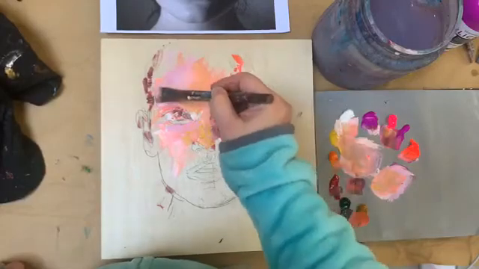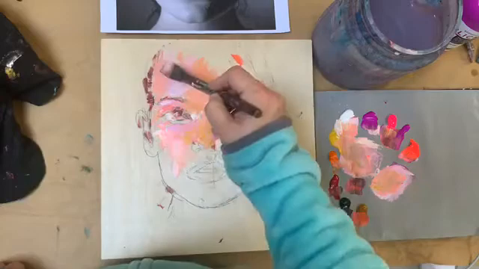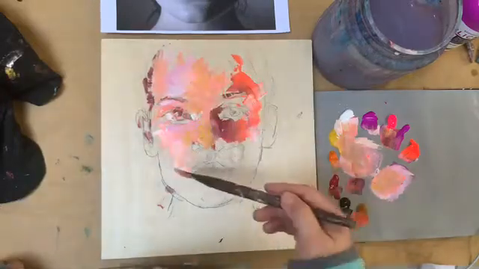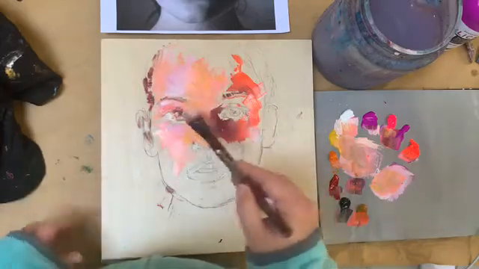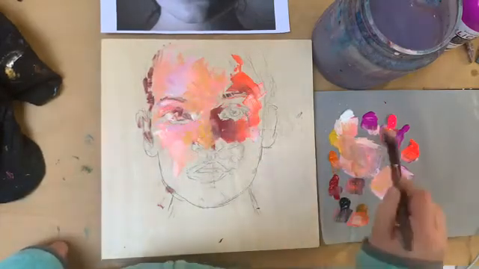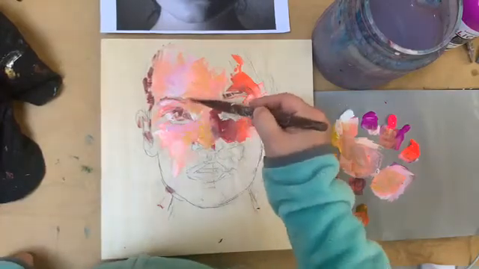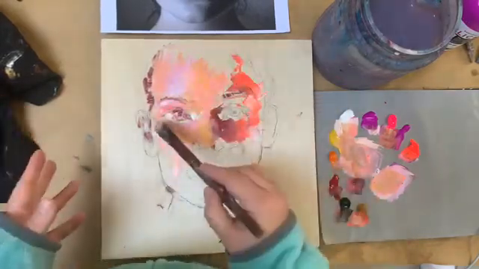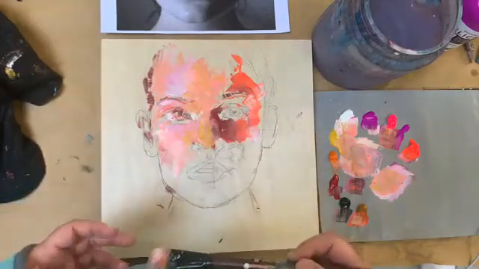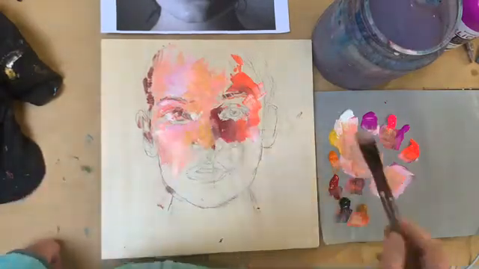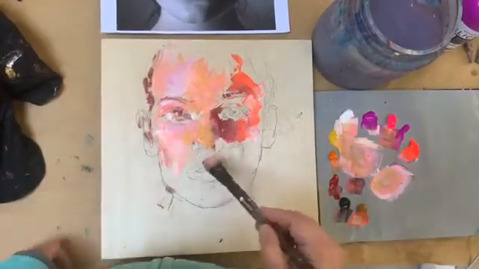Almost like in a dance, a sort of tango. The painting leads, if I may say that. The painting leads a little bit by me randomly applying, just focused on value only. And then I give a response to what I see happening here.